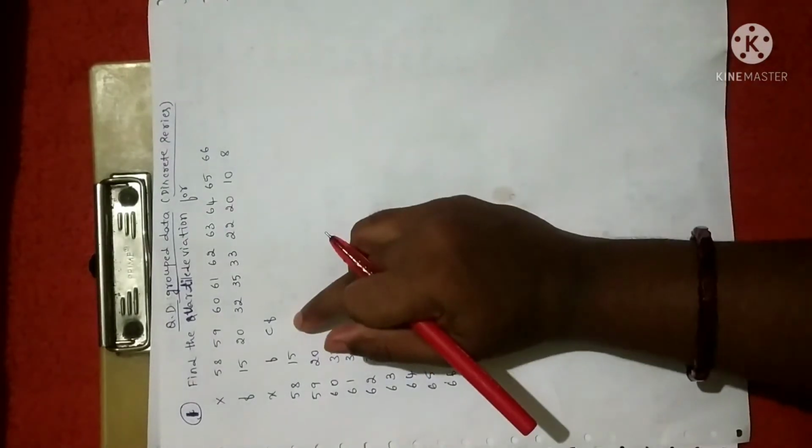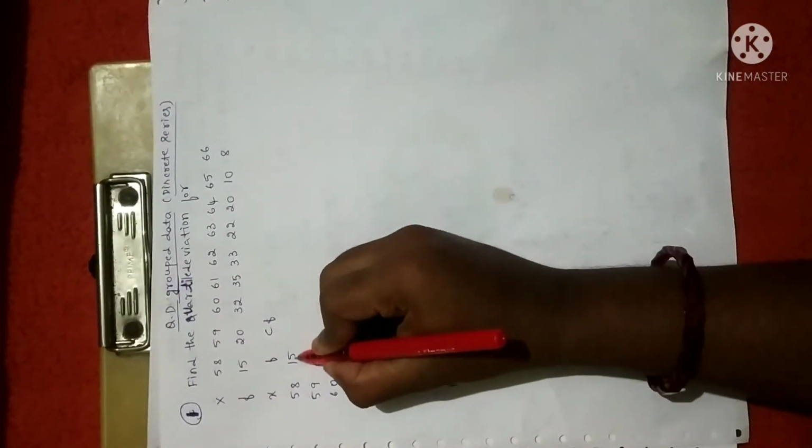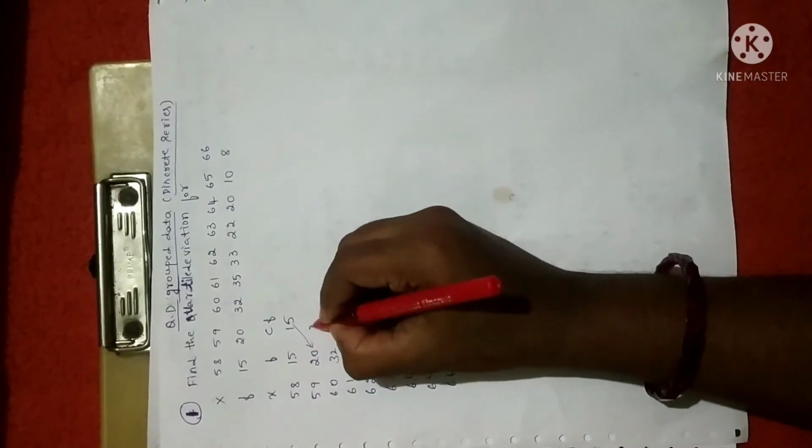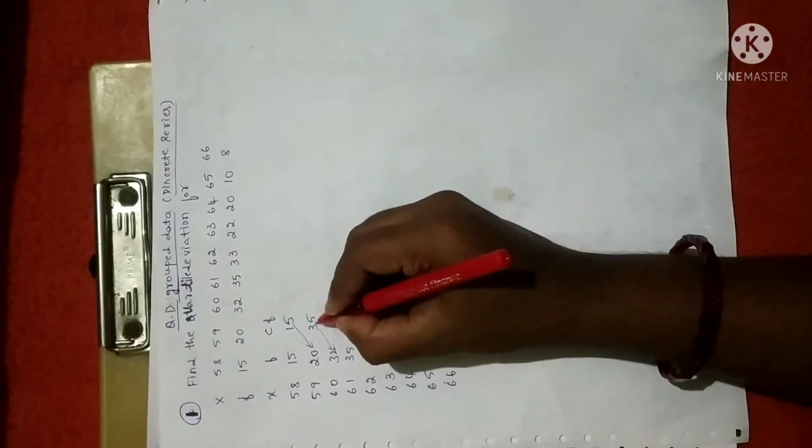Clearly, it is grouped data. So first let me find cumulative frequency. To solve quartiles of grouped data, the first step is to find cumulative frequency. As I already told you, the first term stays as it is. Next add this term to 20. 15 plus 20 is 35. Next add this term to 32.